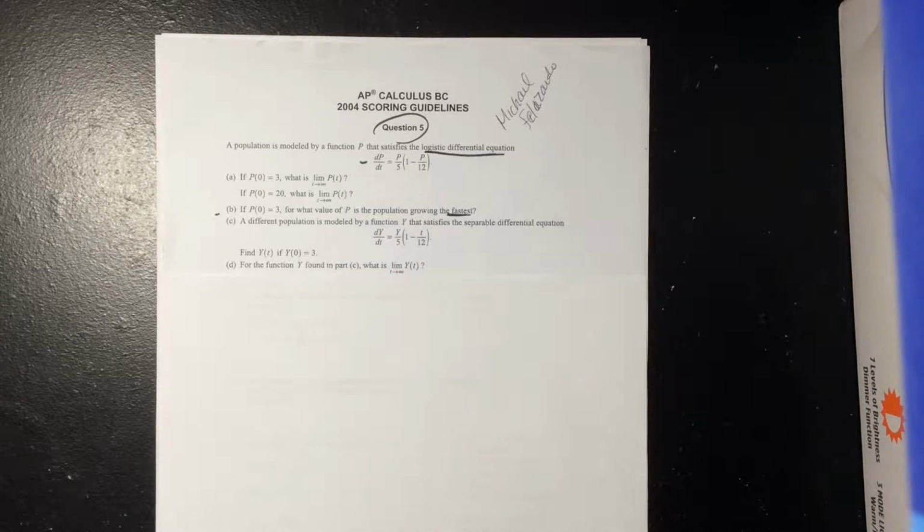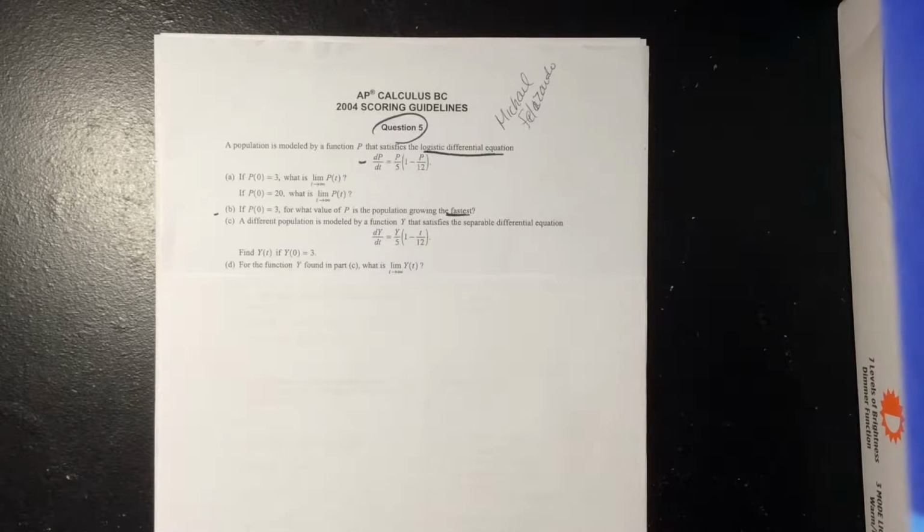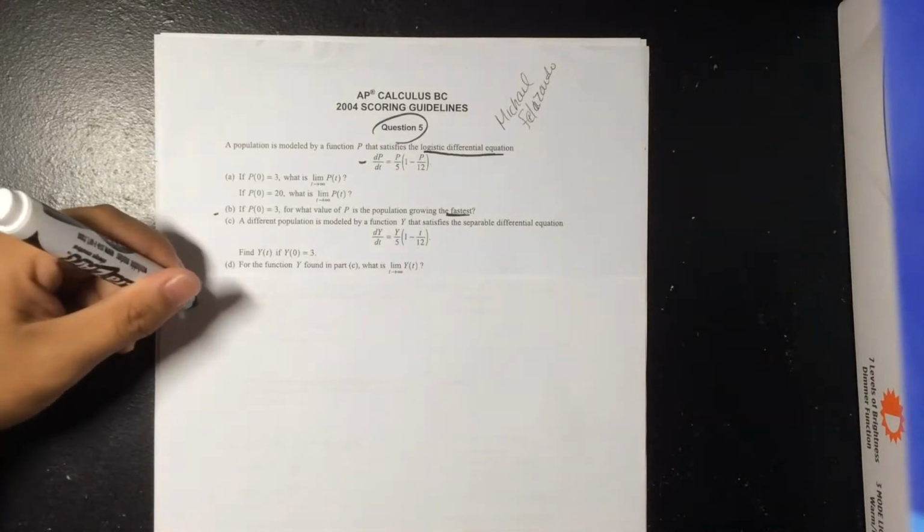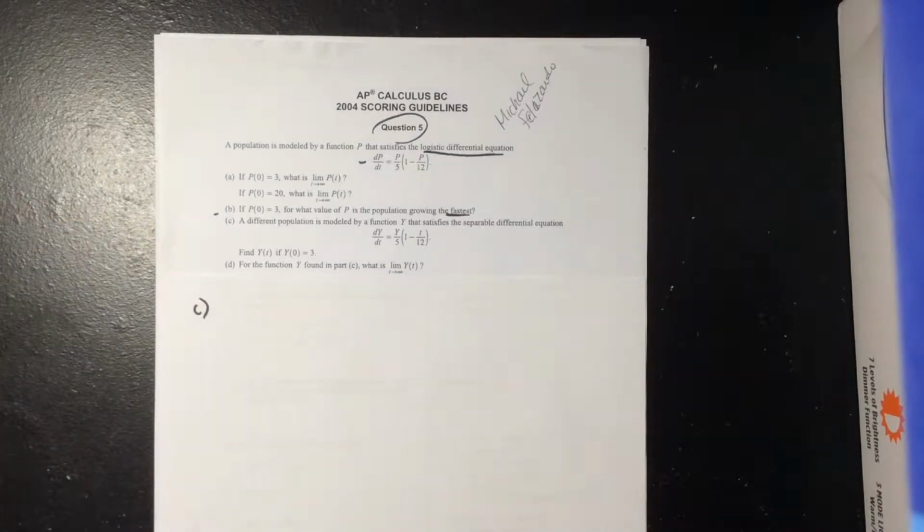Alright, let's look at part C. Part C says a different population is modeled by a function y that satisfies a separable differential equation, dy over dt is equal to y over 5 times the quantity of 1 minus t over 12. Find y of t if y of 0 is equal to 3. This is an AB concept, so it should be review, but we'll still do it anyways, just to verify.